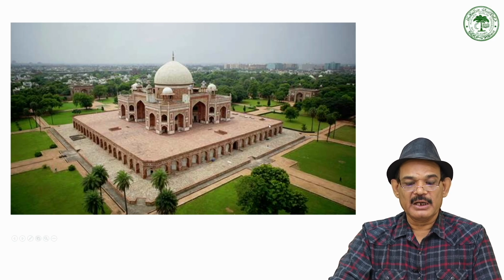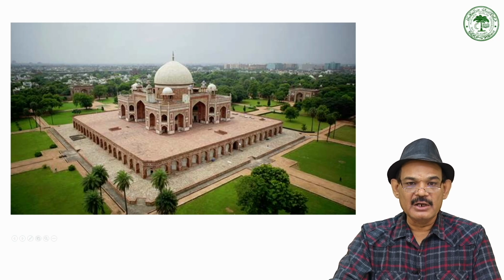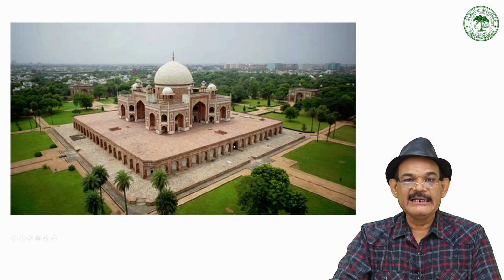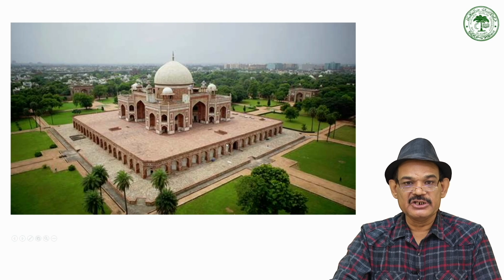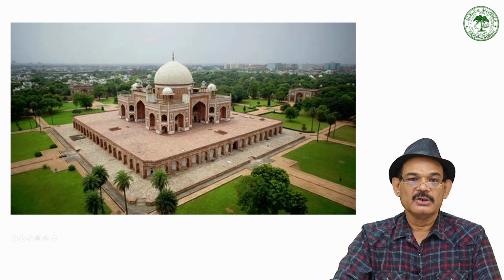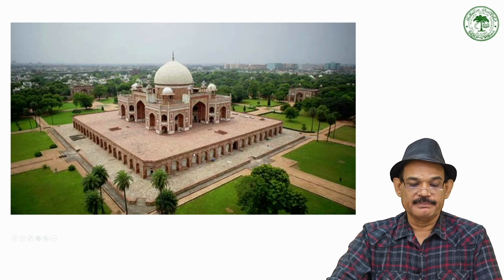The total number of alcoves is 72. The central alcoves contain the staircases, and these staircases lead to the terrace of this platform, to the main mausoleum.